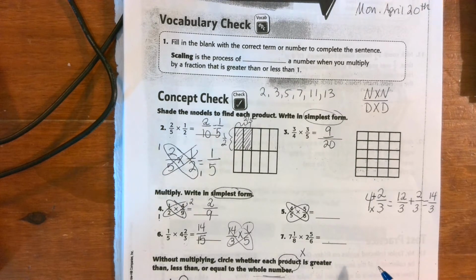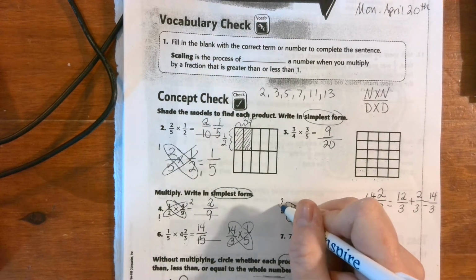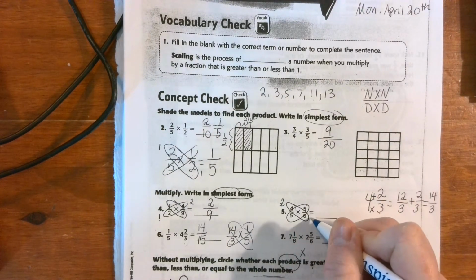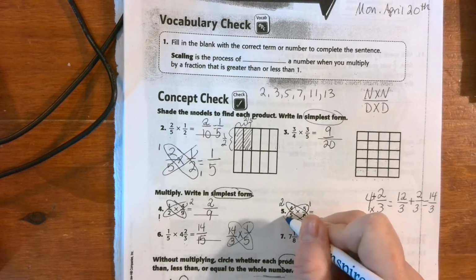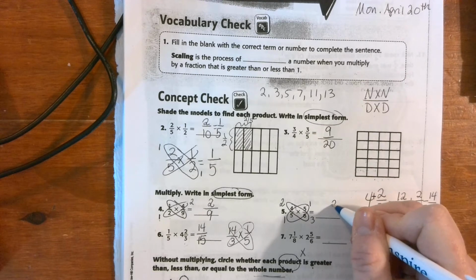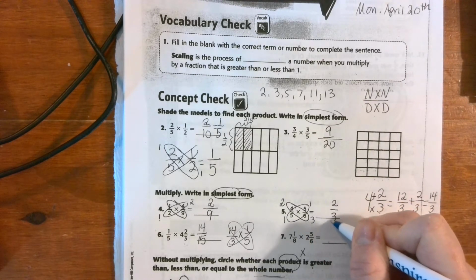4 and 6 are both divisible by 2. 4 divided by 2 is 2. 6 divided by 2 is 3. 5 divided by 5 is 1. 5 divided by 5 is 1. 2 times 1 is 2. 1 times 3 is 3.